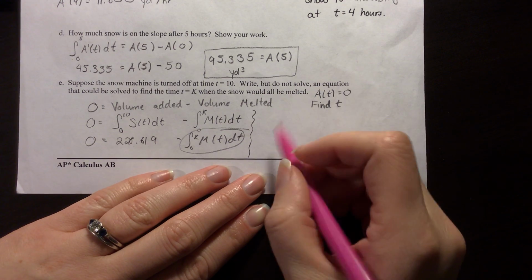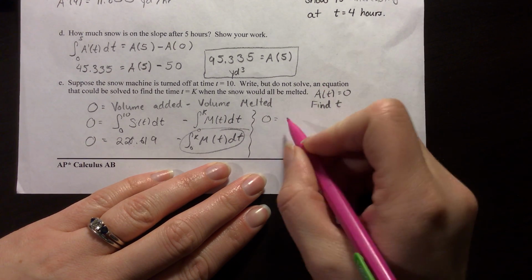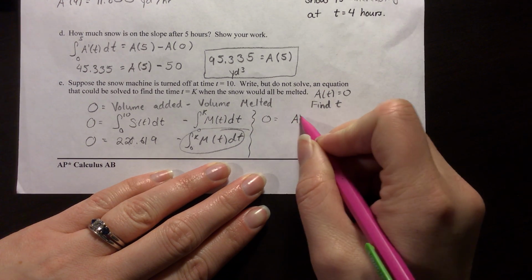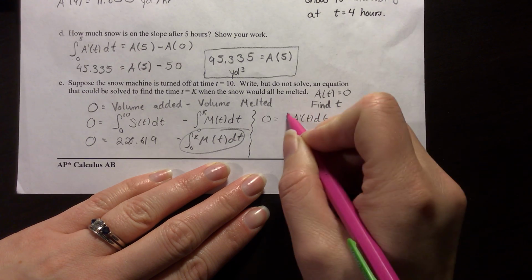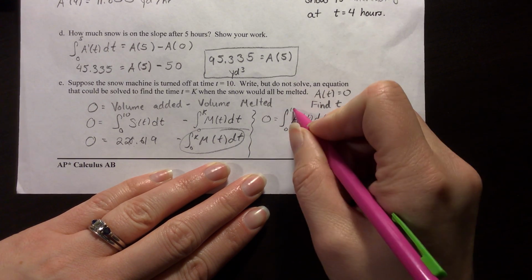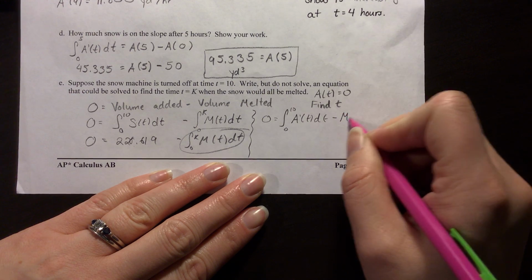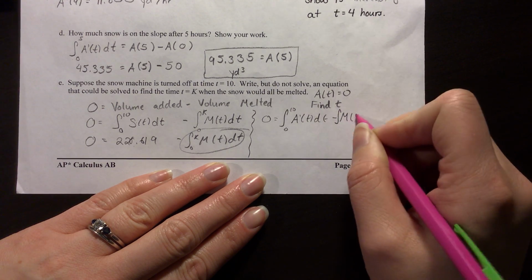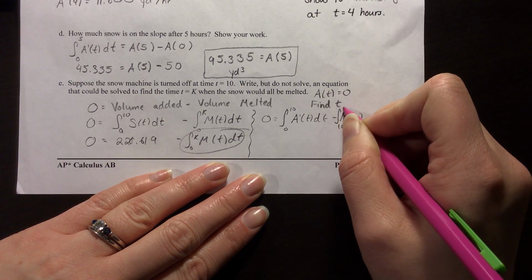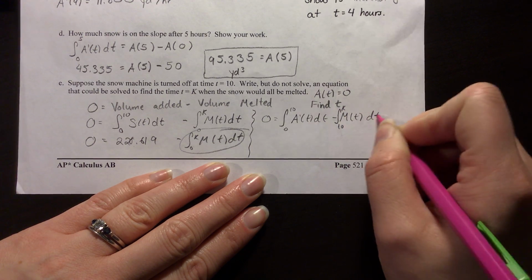Okay, if we do 0 equals the integral of a prime of t dt from 0 to 10 minus the integral of m of t from 10 to k dt.